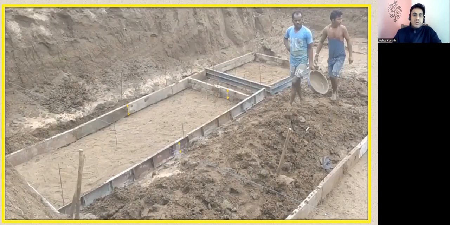Now, one more thing you need to understand. This is a very big area, isn't it? But you want to get a very uniform surface. Then how do you make it in a proper, uniform shape? You can see a lot of rebar has been pegged here. There's one rebar pegged here, one rebar they have pegged here, then another rebar which is pegged here. On all the rebar, they have done a small marking of that 3 inches.